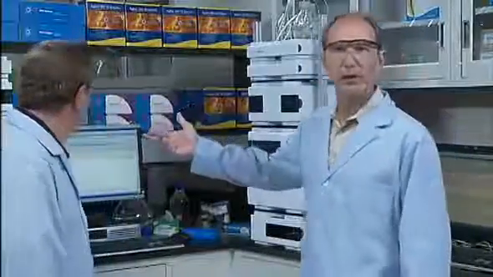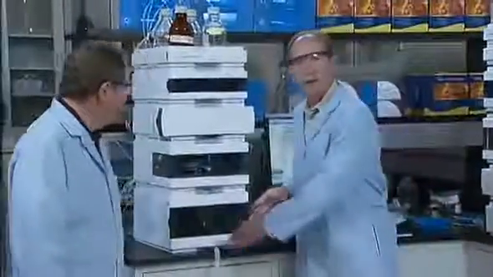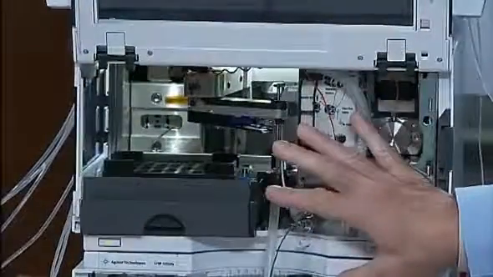Well, one principle to remember is that we can only know if something is wrong if we know what it looks like when it's right. So here's one tip I'd like to point out from an instrumentation point of view. Let's take a look at the system here, an Agilent 1290 Infinity LC. The system consists of a pump, an autosampler or injector, the column, the detector, and the data system or integrator.